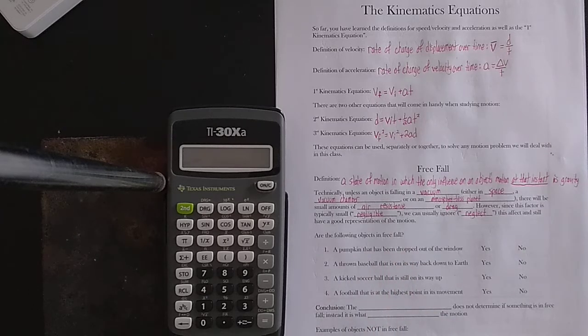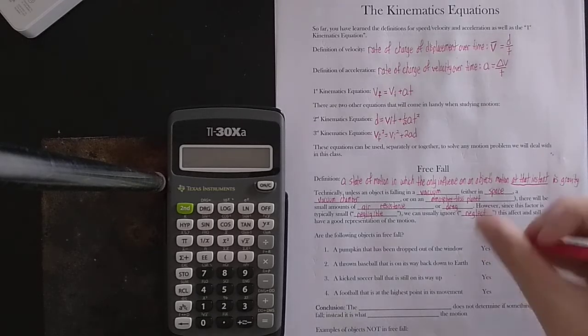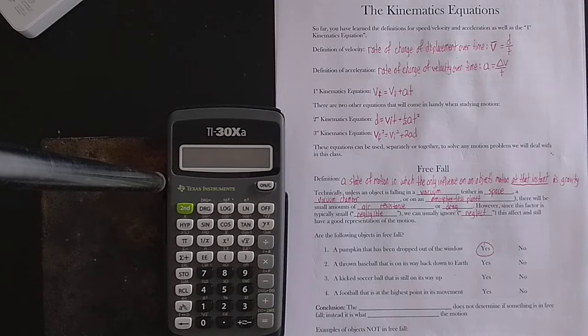So, we've defined free fall, we've made our little note about air resistance, now it's time to look at whether objects are in free fall or not. Let's think about the following situations. Let's say we have a pumpkin that has been dropped out a window. We're going to do that very soon. We're actually going to drop a pumpkin out the window. Would the pumpkin falling out the window be considered in free fall? The answer is yes. Not when it's in the person's hand about to drop it, but just after it leaves contact with the person's hand and it is no longer in contact with anything else, it is considered to be in free fall. We're going to ignore air resistance for that purpose. So yes, it is in free fall.